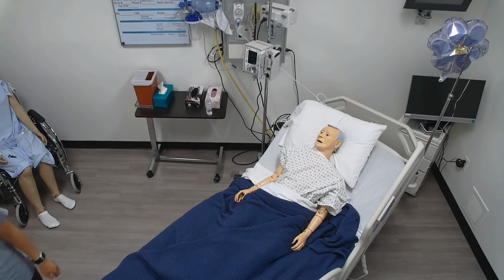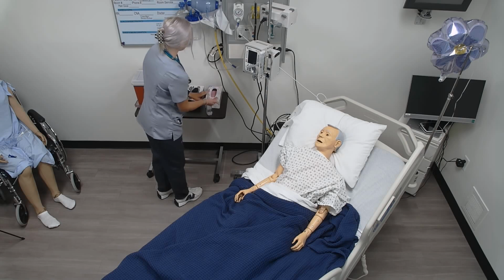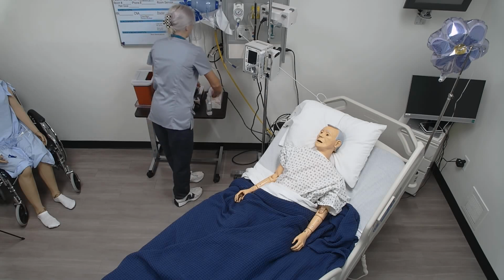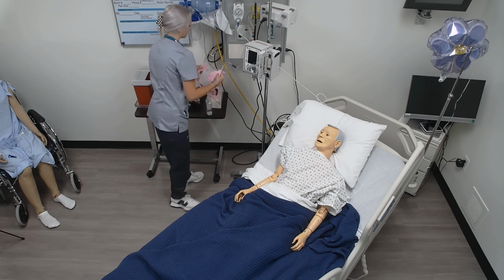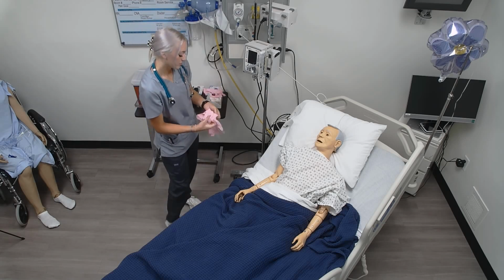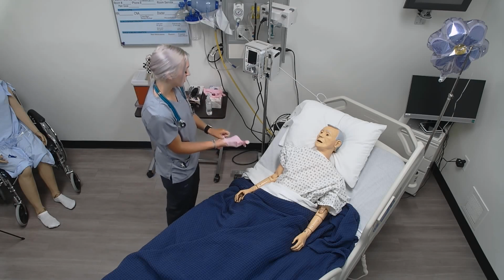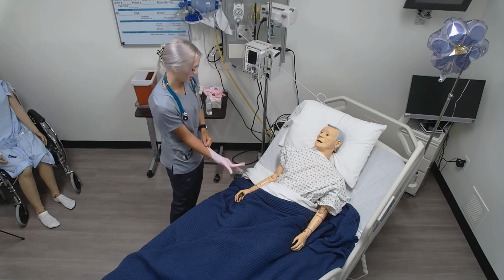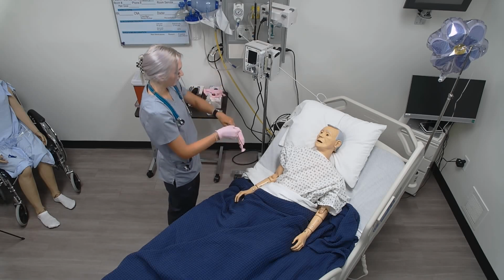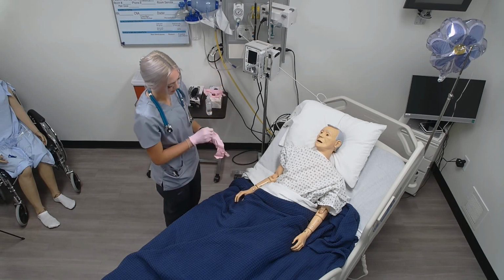Sims. My name is Lainey. I'll be your nurse today. Alright, I'm going to perform hand hygiene. And I'm also going to be putting on gloves for this assessment. Alright, Mr. Sims, can you verify your name and birthday for me? Okay, perfect. I have verified that that is the same on your ID band.